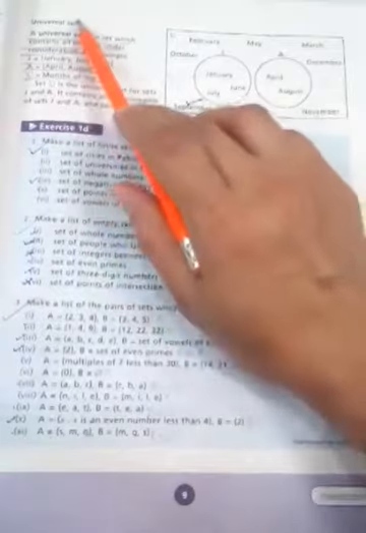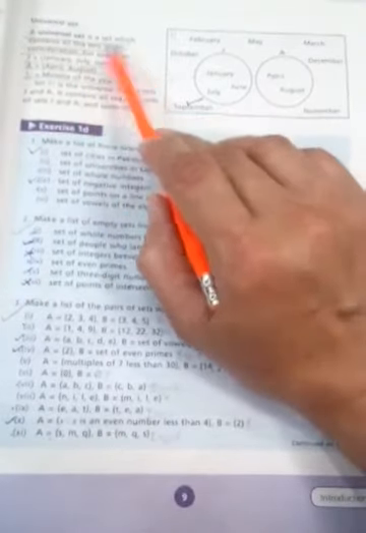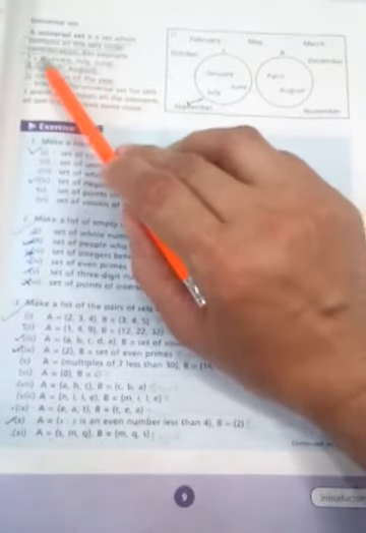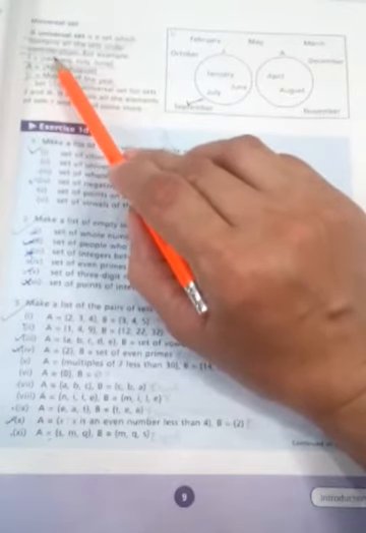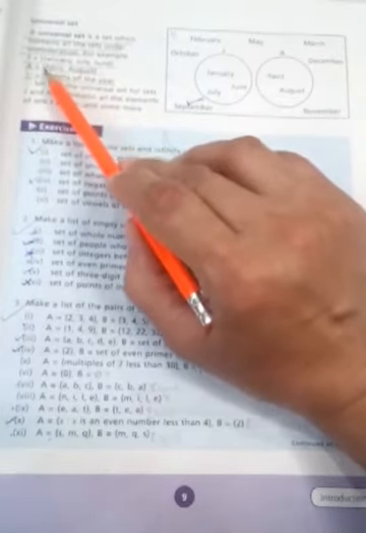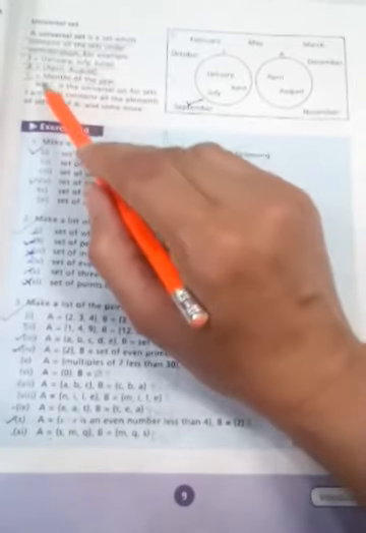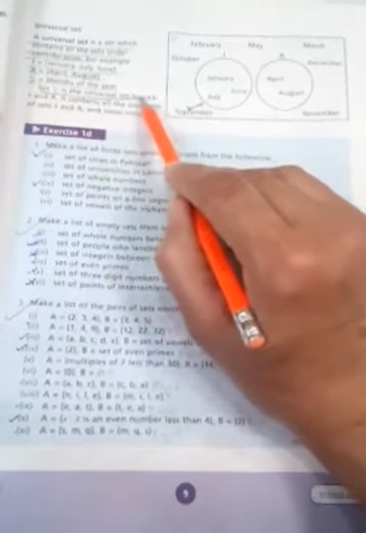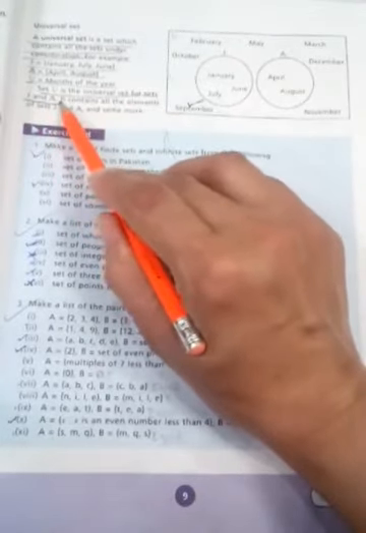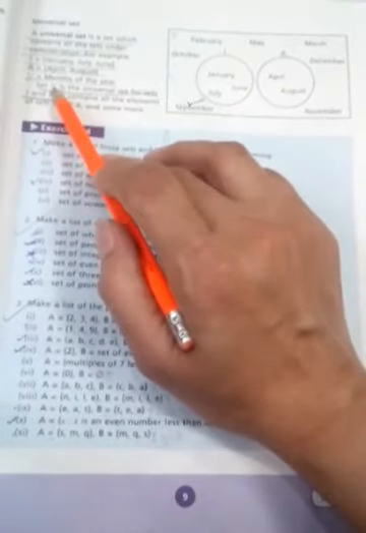Now move on to page number 9. Here we have one definition, universal set. A universal set is a set which contains all the sets under consideration. And underline its example. It has set J, set A and set U. These three are the examples. Set U is the universal set for sets J and A. Universal set is the bigger set which has all the elements of the smaller two sets.